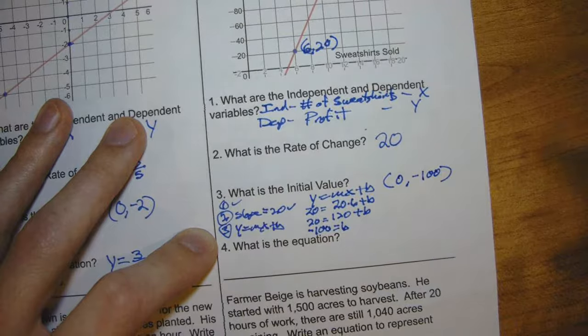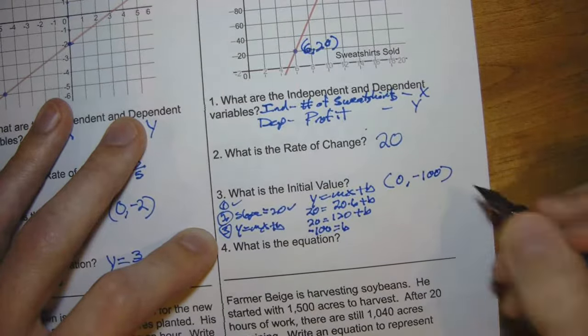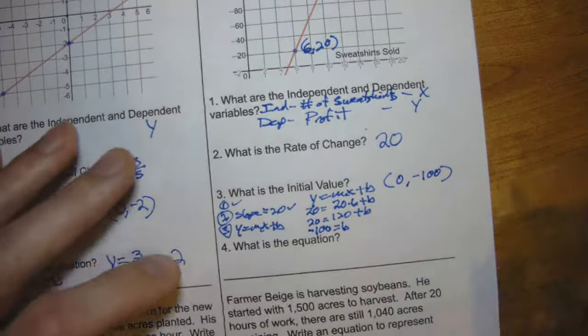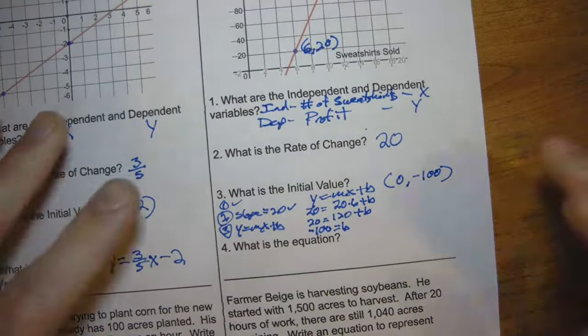So in this case, profit being negative, that would mean that they probably owed money. So maybe they had to buy the t-shirts ahead of time, or maybe they had to pay a fee for printing, whatever. But we could explain what that meant to a certain degree.